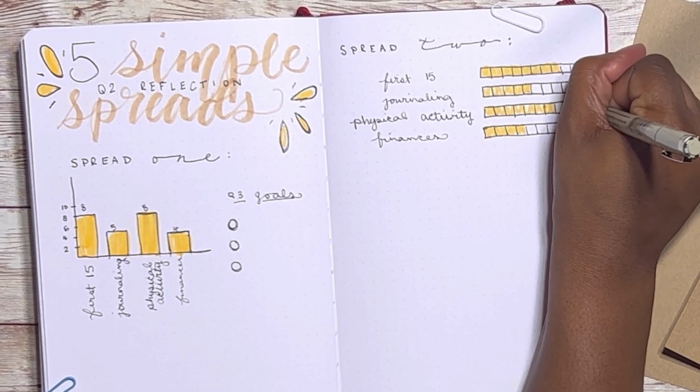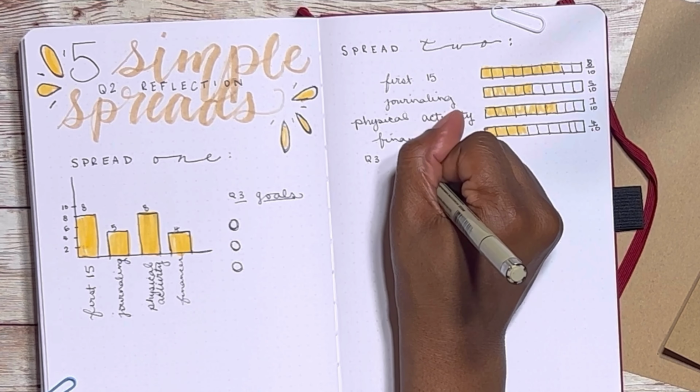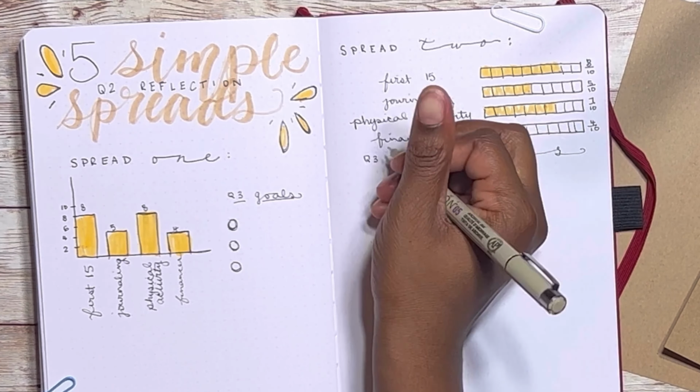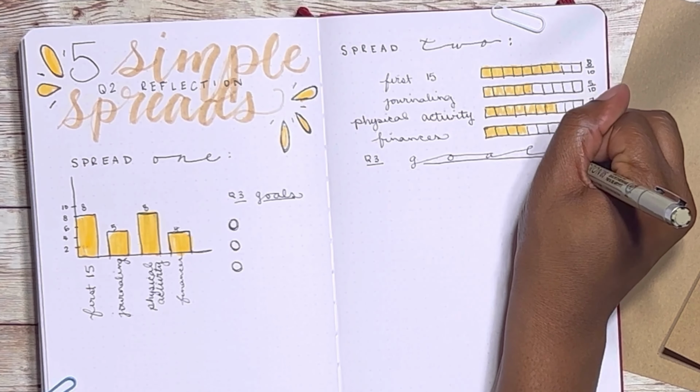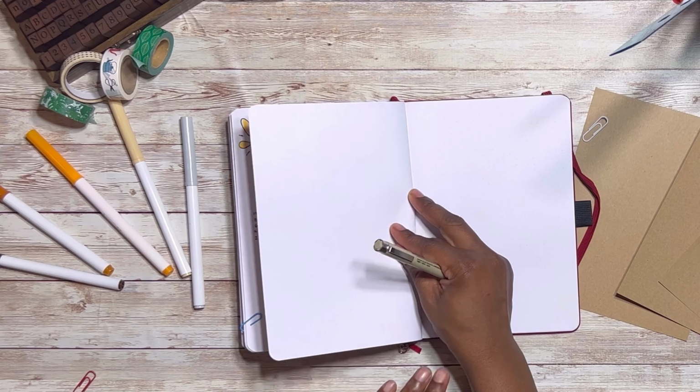The last thing I'm going to do is just create a fraction for each one of them so I know exactly what my point is for that category. And then again, I'm going to leave some space for Q3 goals. On to the next spread.